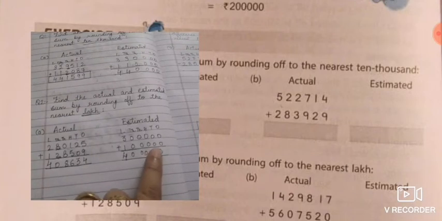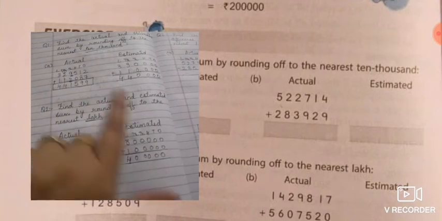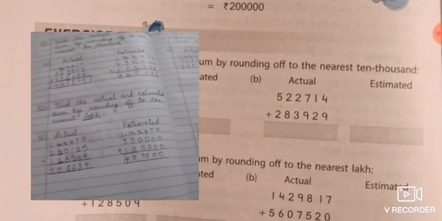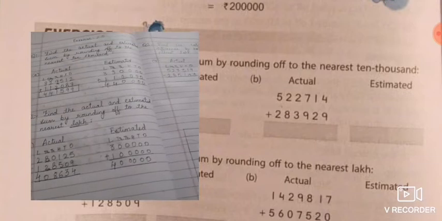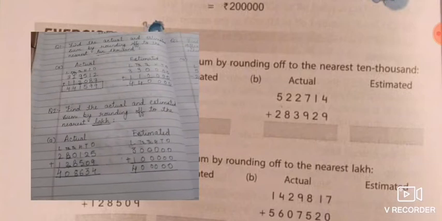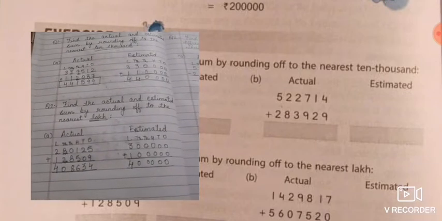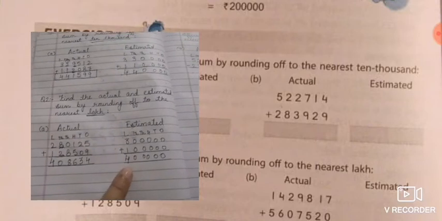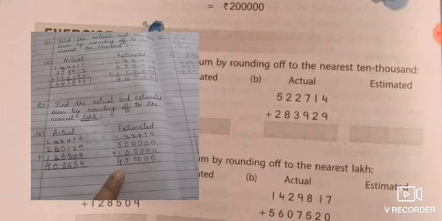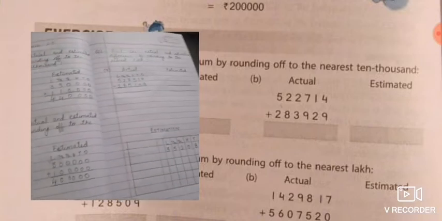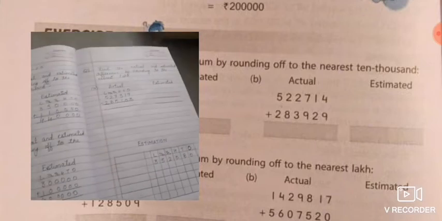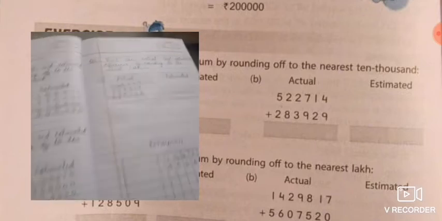See, as children, I have told you earlier only, in each question, question number 1, 2 and the third question which we are going to do, in all these 3 questions you have B part also. A part I am telling you here in the video, and B part you will do it your own. Fine. I think this is clear to everyone. Now we'll move to estimation along with the difference.